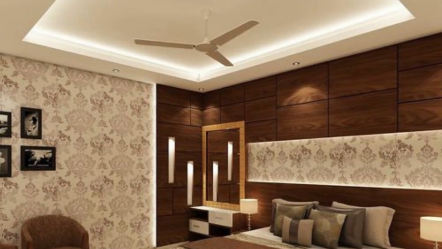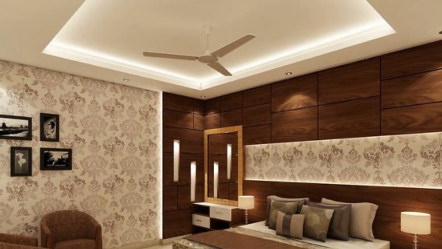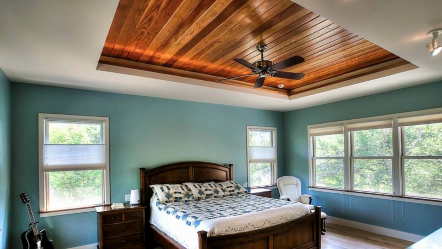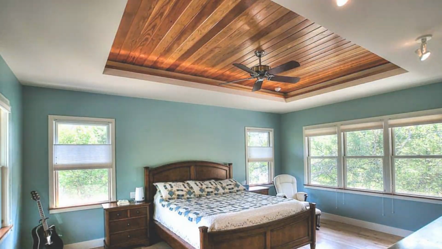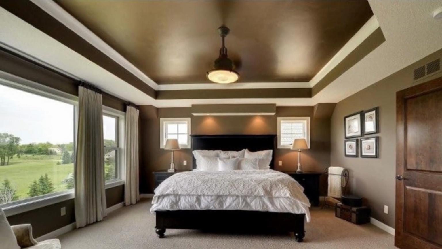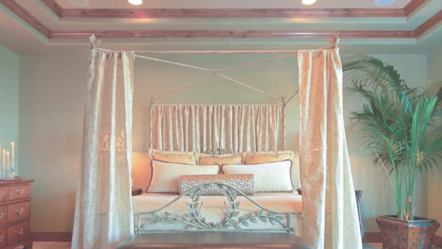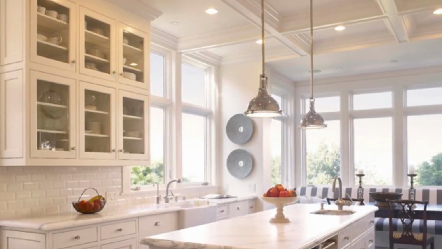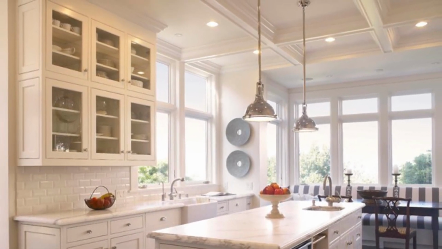The next option is the tray or recessed ceiling. In this type of design, the central part of the ceiling is higher than the edges to make it look like an inverted tray. Usually, a groove runs along the perimeter of the tray. LED strip lights can be placed here to create a lighting effect. Another option is to use coffered false ceilings. Coffers are sunken square or rectangular boxes which are fixed into the ceiling.